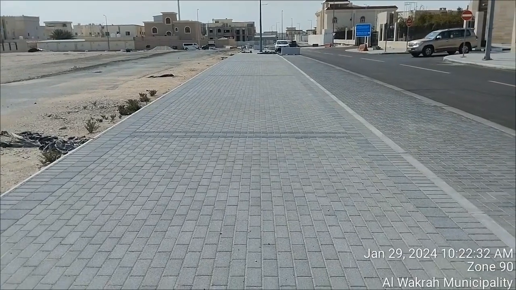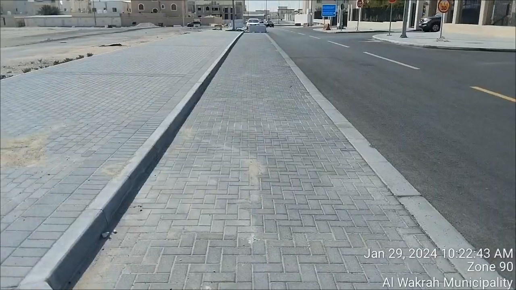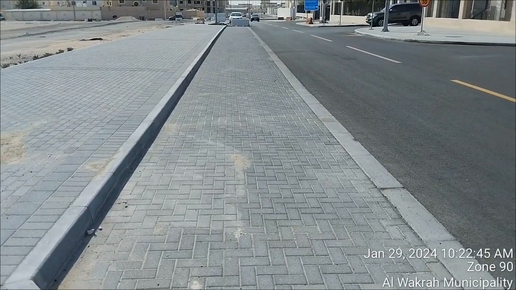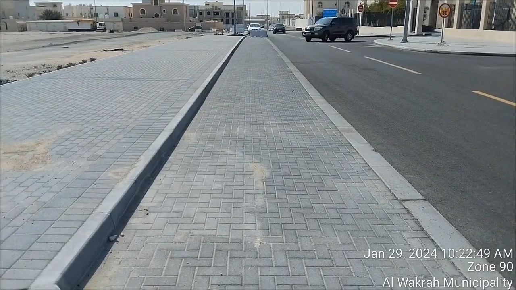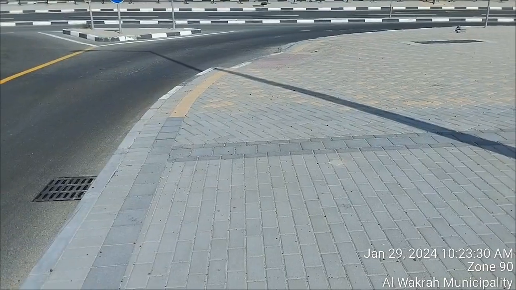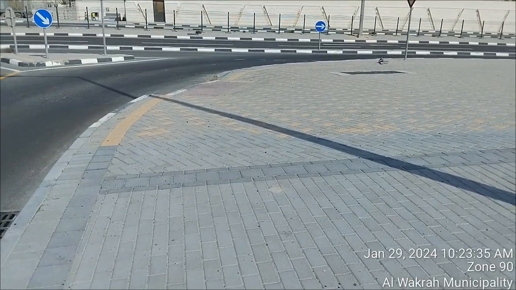This is the same area, but another part of the road, the same location. This area we already completed. As you can see, the alignment and the undulation, the perfect surface is prepared. The downside is the parking area for the cars near the hospital, and on the other side we have the walkway area.